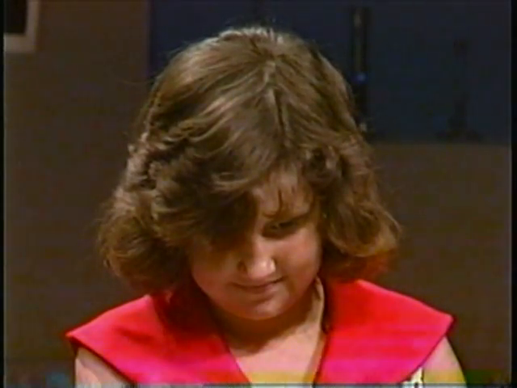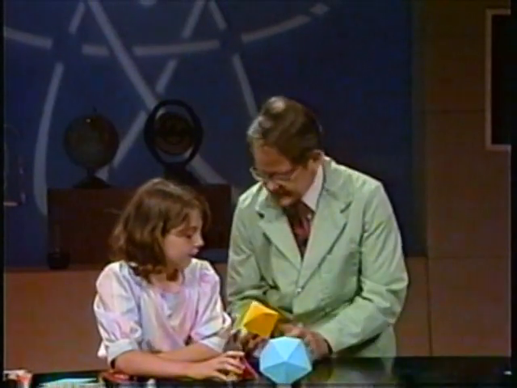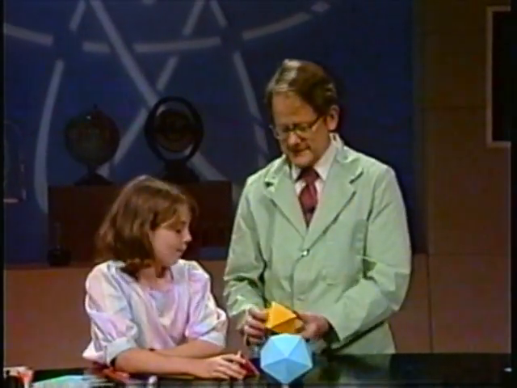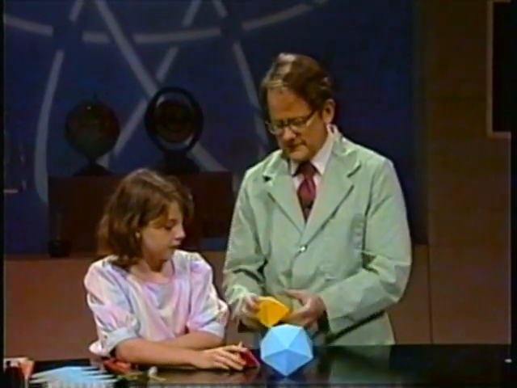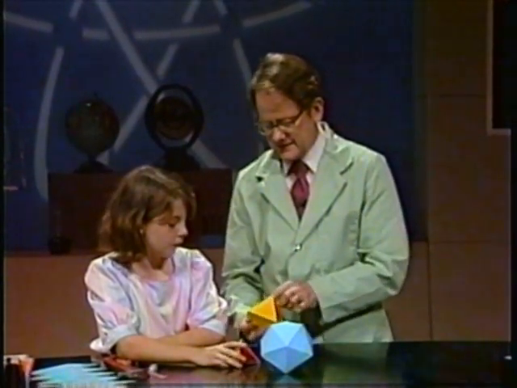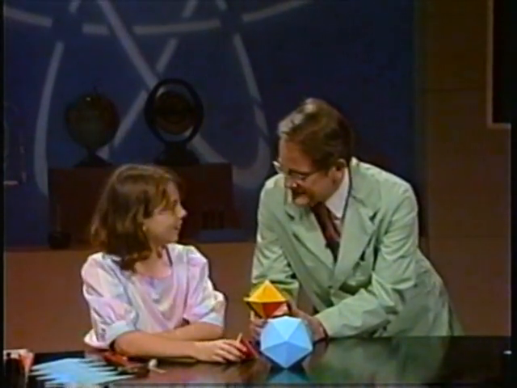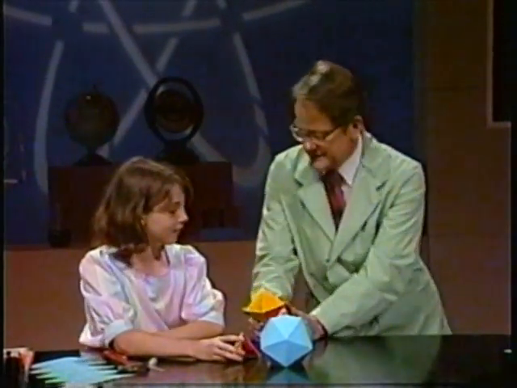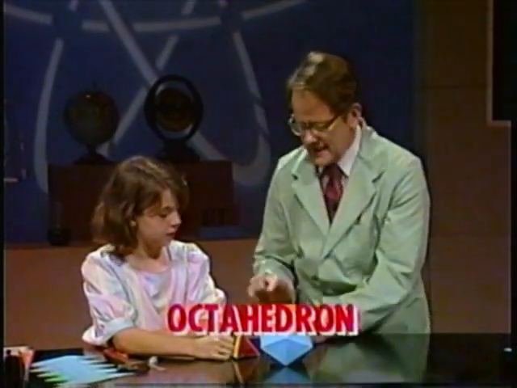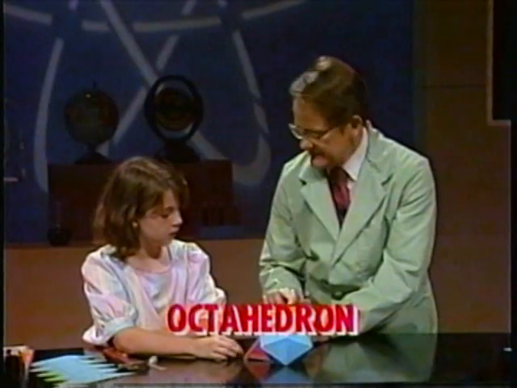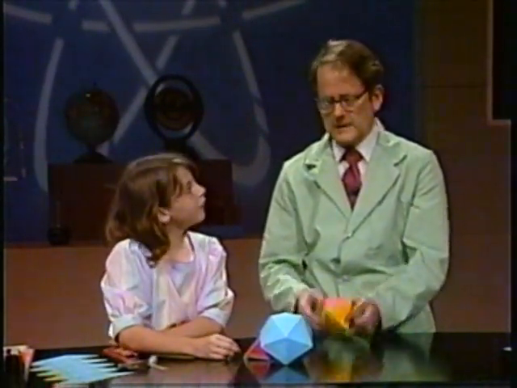Okay, we forgot to talk about this one, though. How many sides did this one have? 8. That's right. They're also made out of the same kind of triangles. 1, 2, 3, 4, 5, 6, 7, 8. What would you call that? Octahedron. 8 sides. Let's say that we paint this side and you flip it. What are the chances of this coming heads up? 1 out of 8.